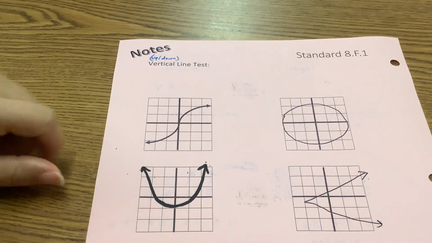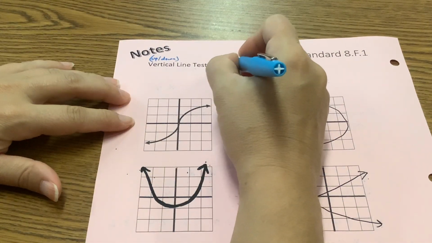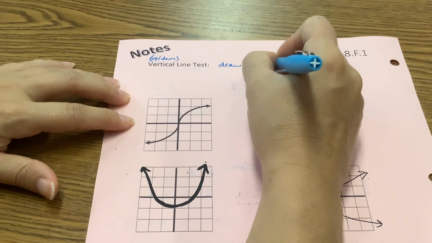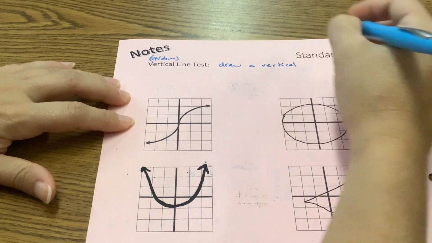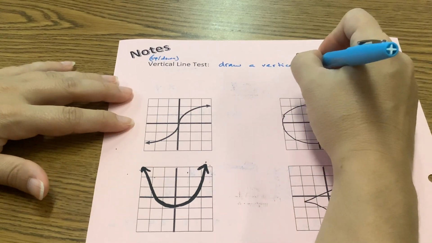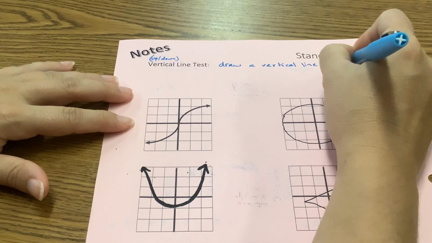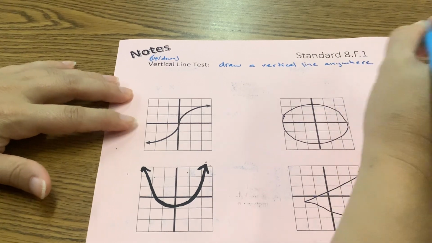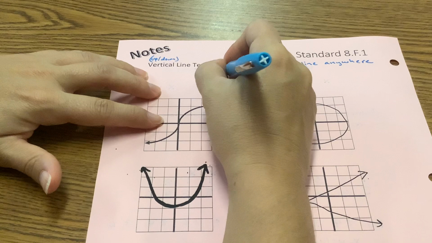So the vertical line test: you can draw a vertical line anywhere on a graph.